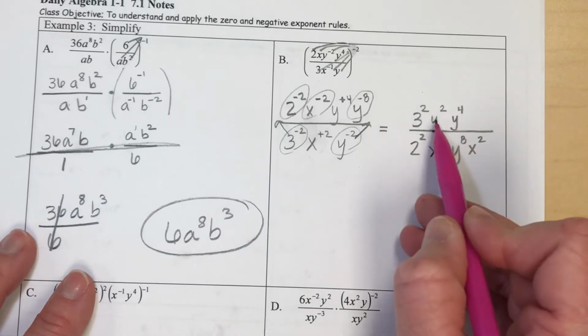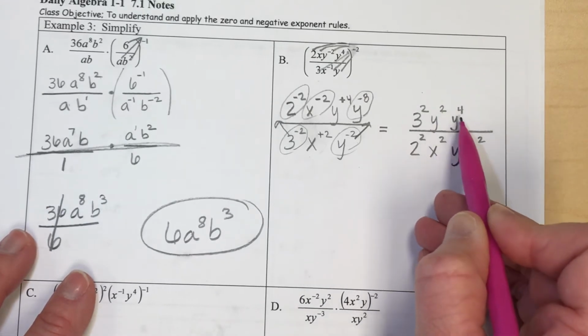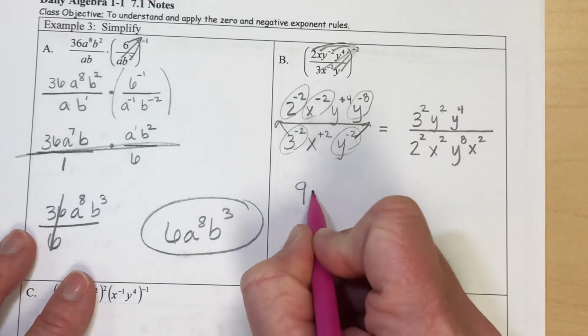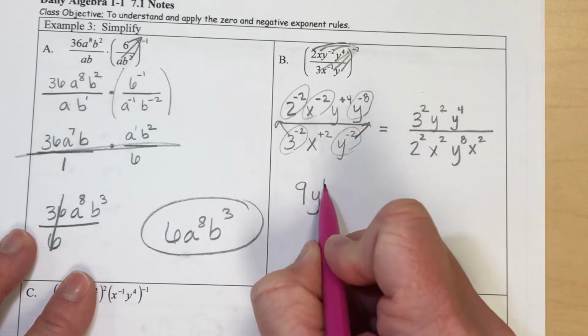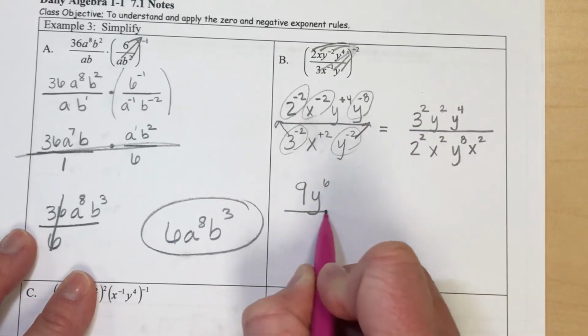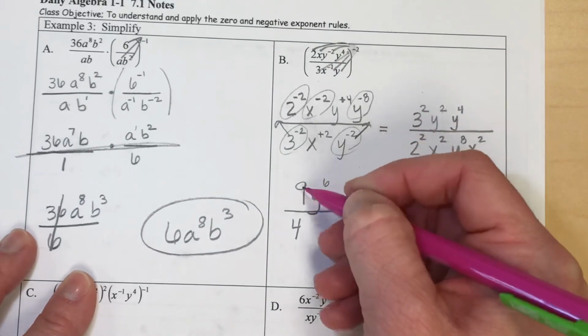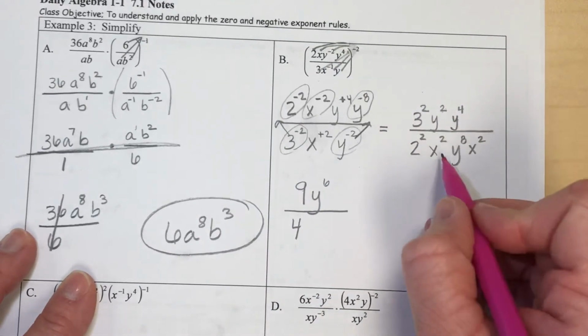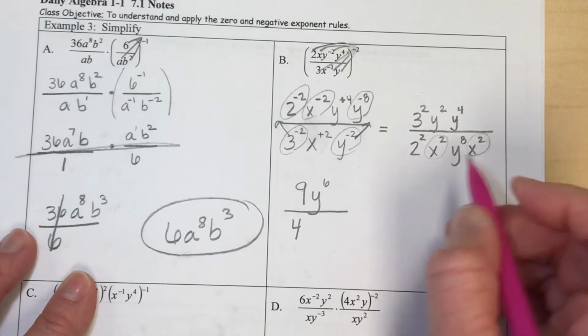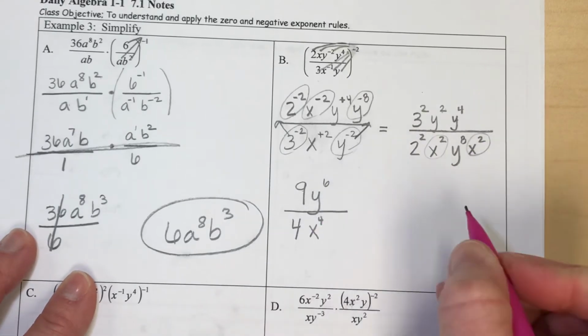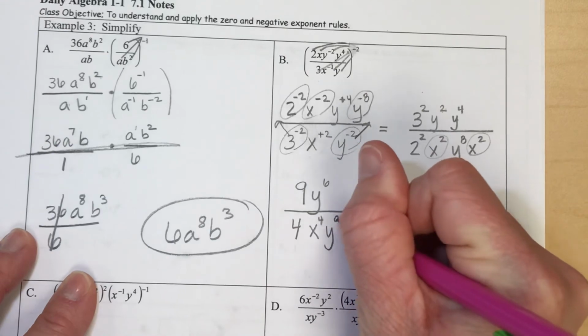In the numerator, I can combine these. 2 y's here and 4 y's here means I have 6 y's for the top total. 2 squared is 4. I didn't tell you this, but 3 squared is 9. Now on the bottom, I have x squared and x squared. That's a total of x to the 4th on the bottom, and y to the 8th.